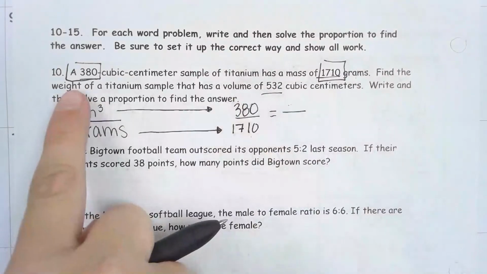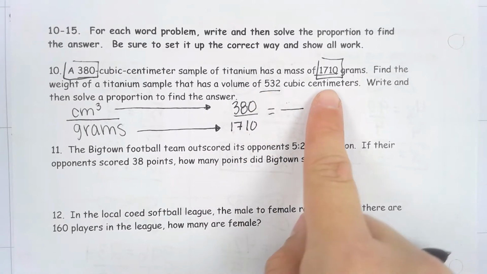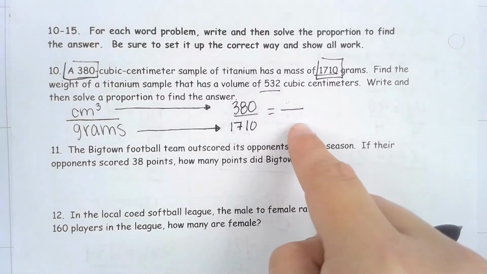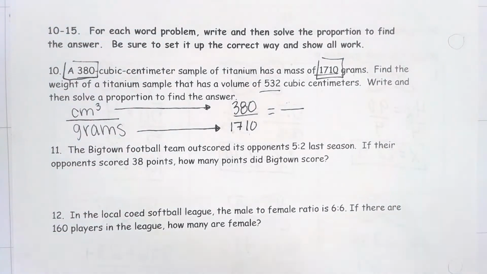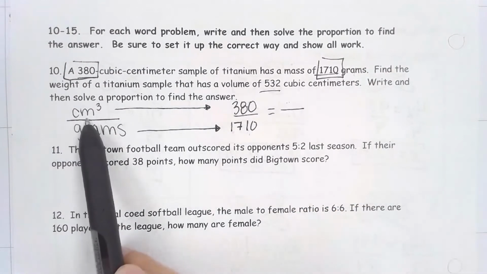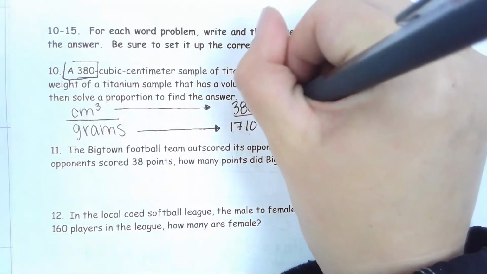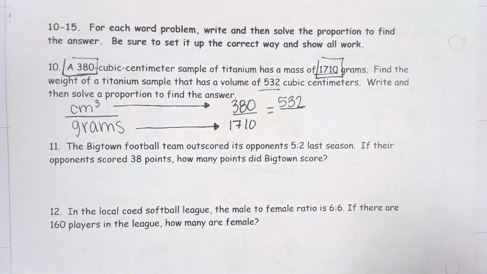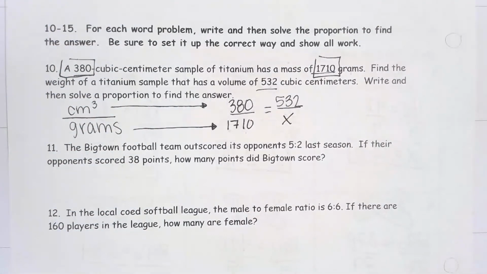Then they want us to find the weight of the titanium sample that has a volume of 532 cubic centimeters. So the 532 is going to go over here in my second proportion. I just need to decide, is it going to go in the numerator or is it going to go in the denominator? Well, 532 was talking about cubic centimeters. I have cubic centimeters in my numerator, so I want to keep the 532 cubic centimeters in the numerator as well. So your missing spot is the thing that you're trying to solve, so that will always be where your variable goes, okay?